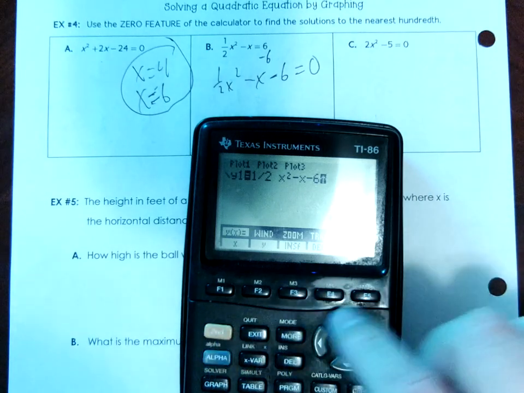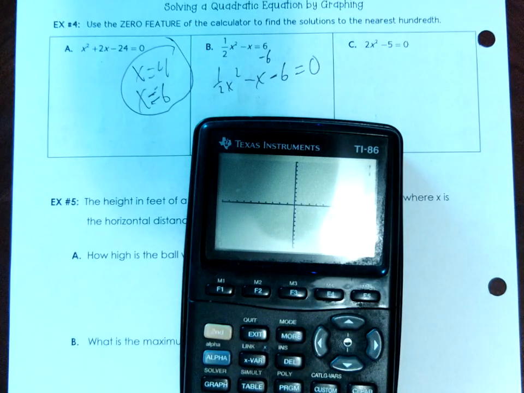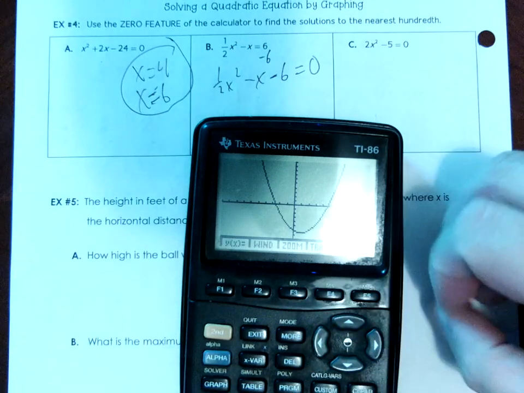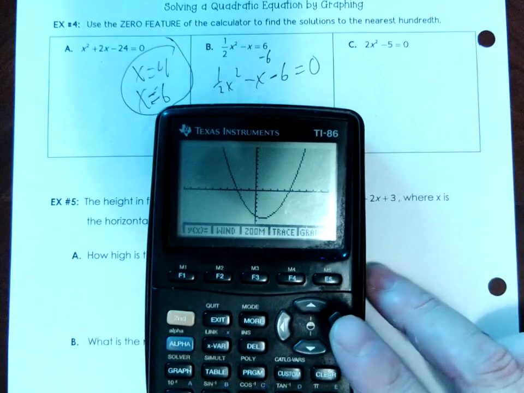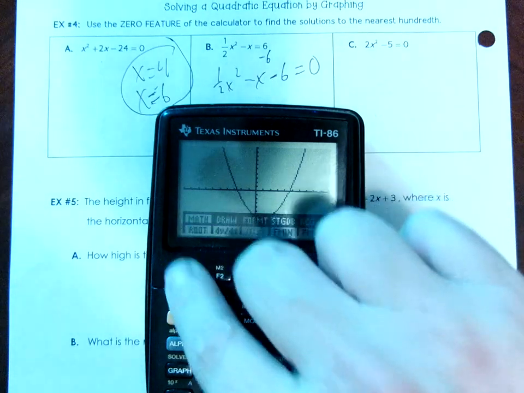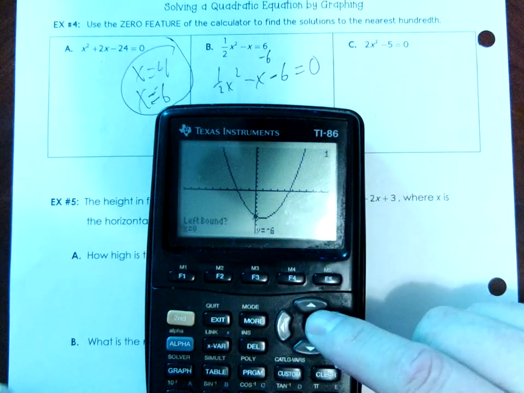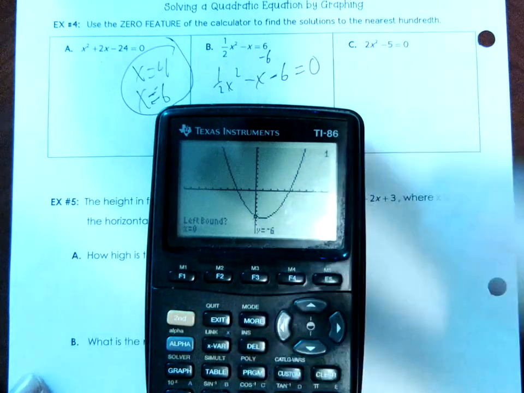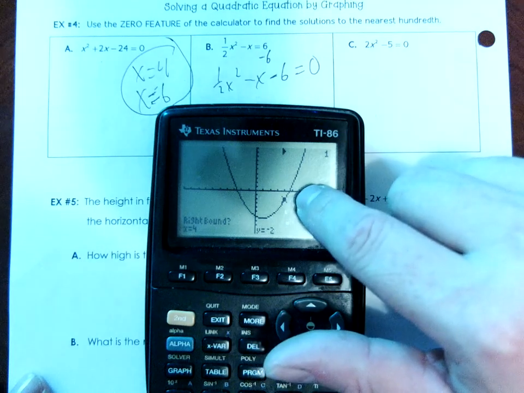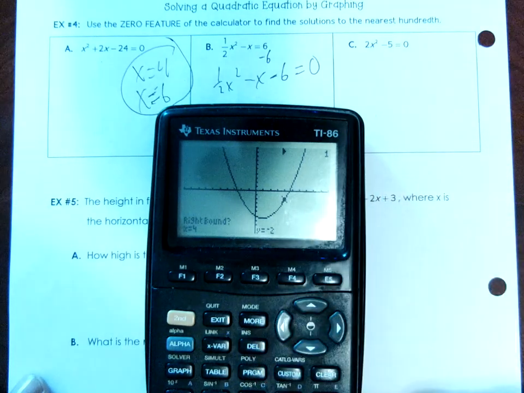Alright, and then I can do second graph. I can look here and say, where does it cross the x-axis? Right here, I'm looking at the right side crossing, the one to the right of y equals 0. So I'm going to try to find that one first. Mine's called math and root, yours is just going to be called zero. So 1, 2, 3, 4. I'm going to say x equals 4 is my left bound. Then my right bound is about 5 right there, so it's going to say x equals 6. I'm going to guess it's at x equals 5.